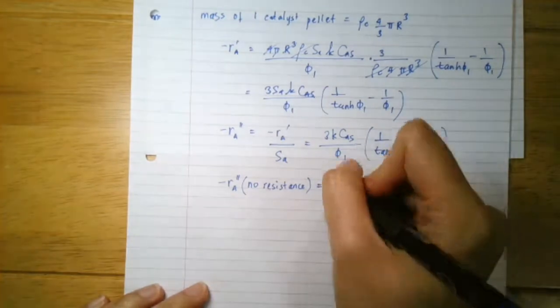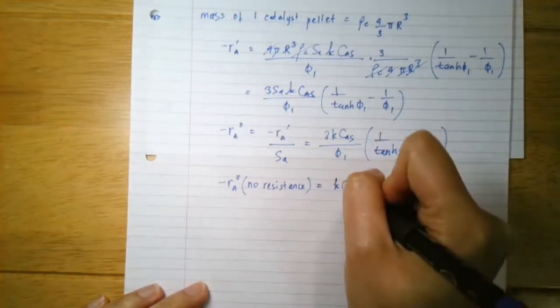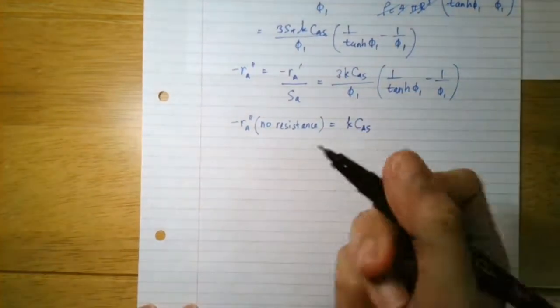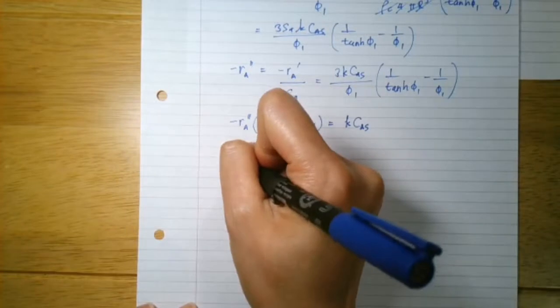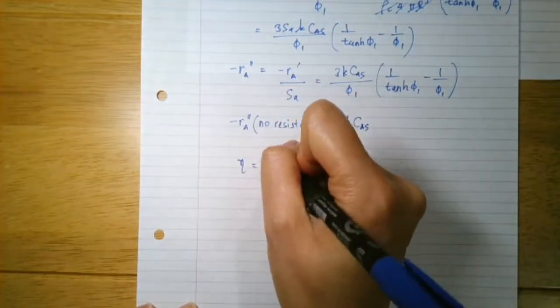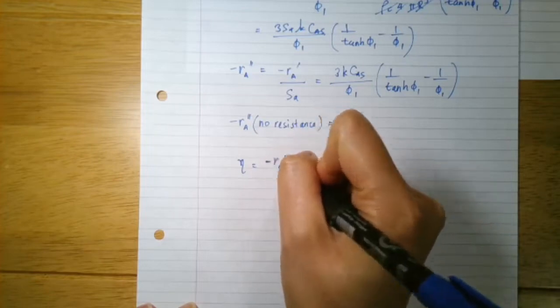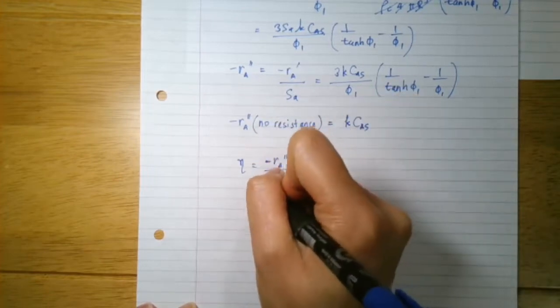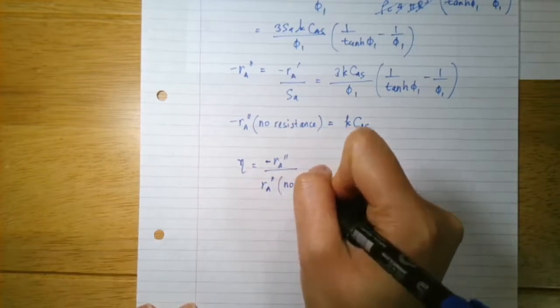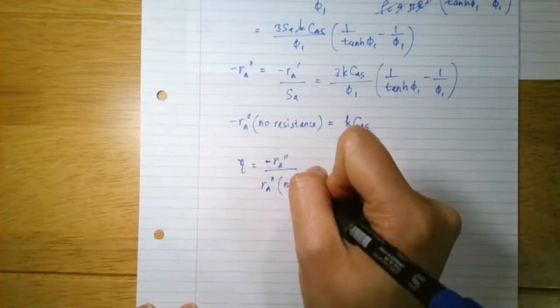So this is simply K times the surface concentration CAS. Now our effectiveness factor, eta, is equal to the actual observed rate, RA double prime, divided by the rate in the absence of the internal diffusion resistance.